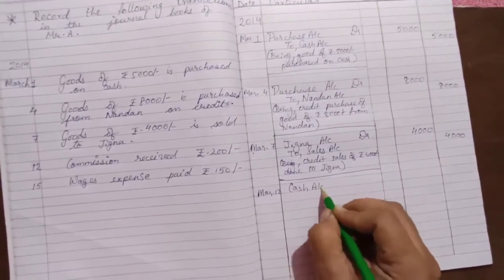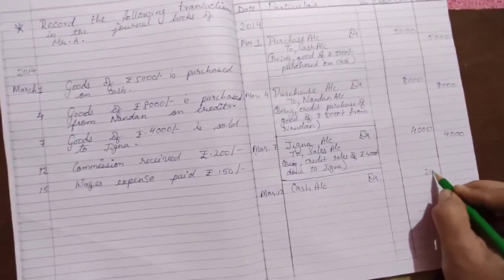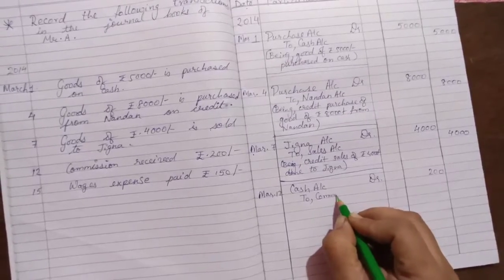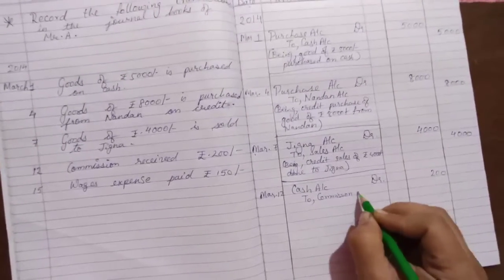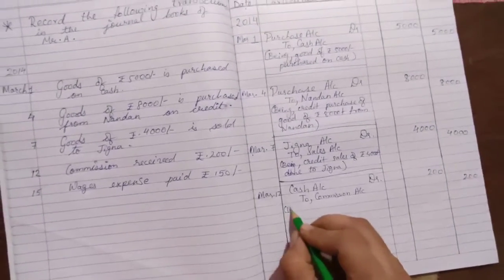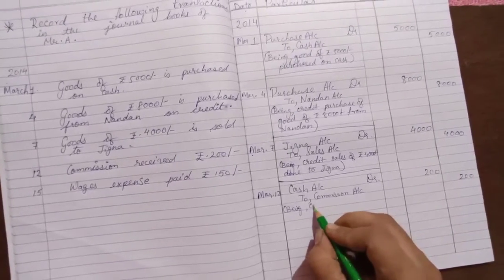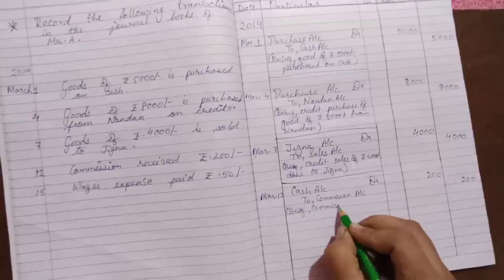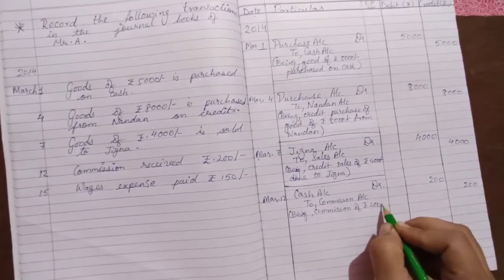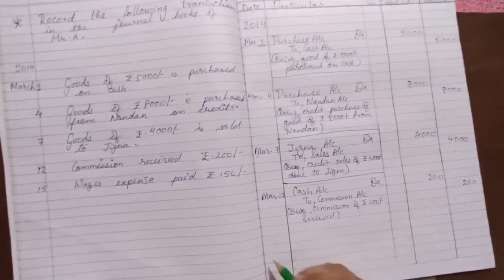Cash account debit rupees 200 to commission account rupees 200, being commission of rupees 200 received.